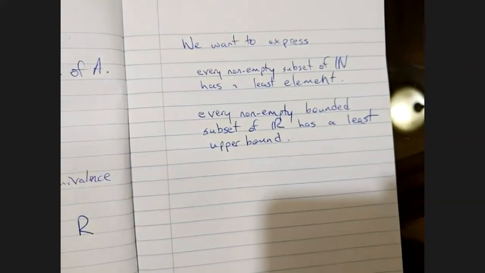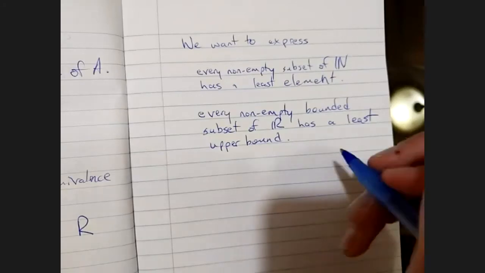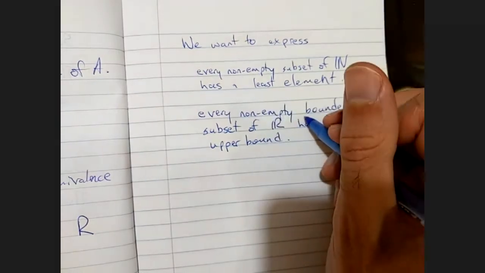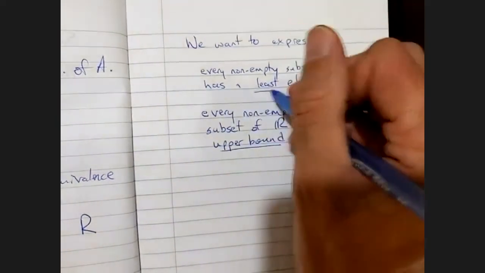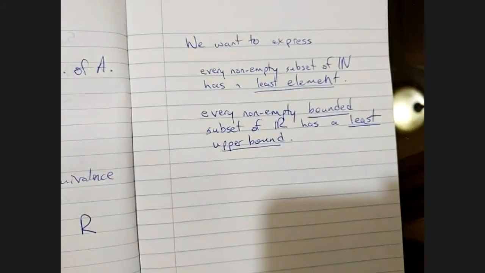We want to talk about things like that. Well, that means we need to talk about, well, non-empty is fine, but we need to talk about bounded, least upper bounds, least elements, and things like that. There are other issues we need to deal with too.